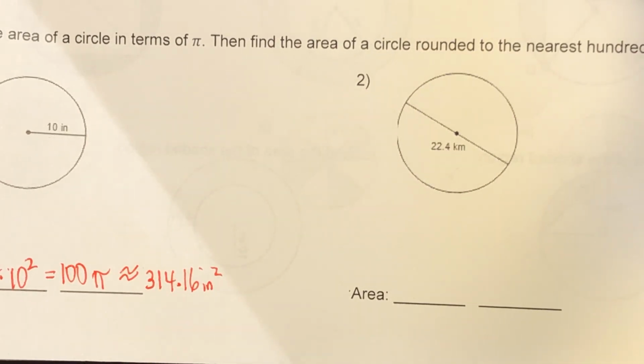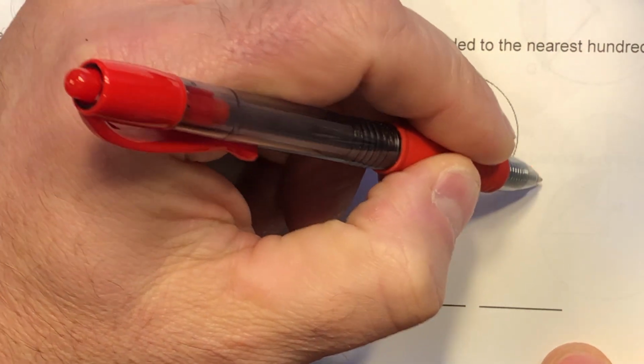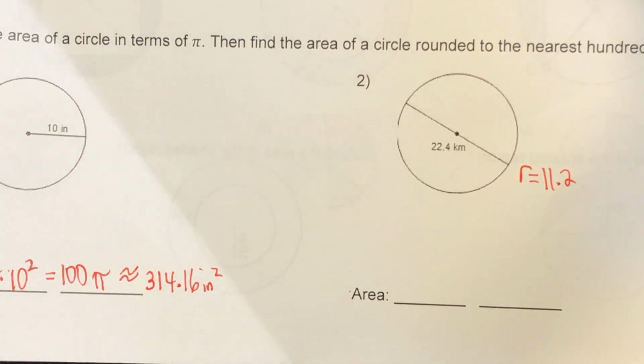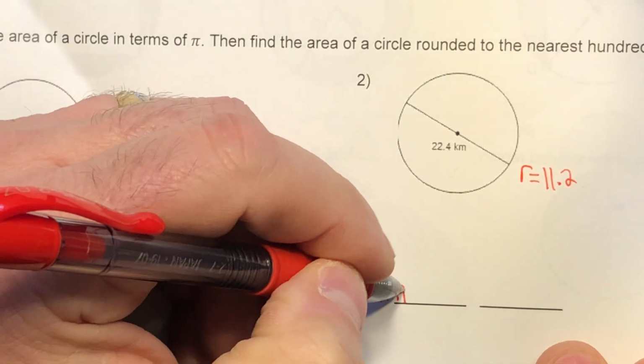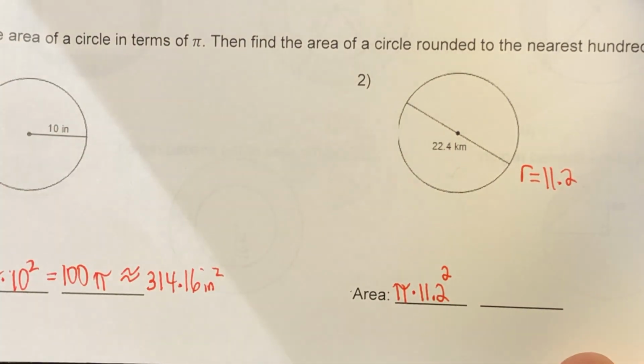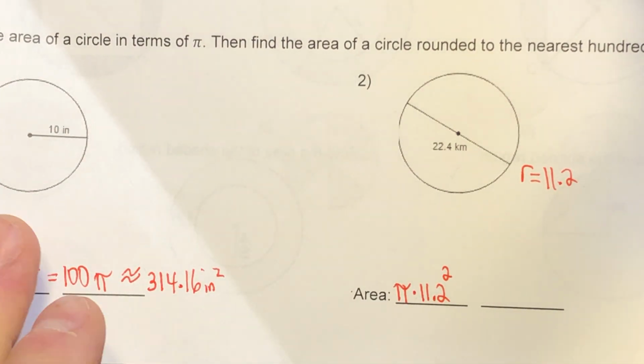That diameter is 22.4. So if I cut that in half, I'm at 11.2. So once again, pi times 11.2 squared. But first, don't hit the pi button.